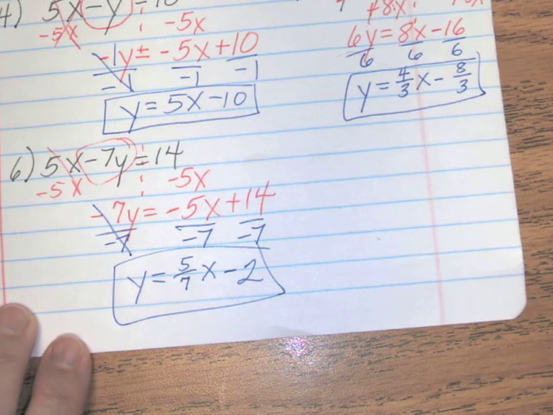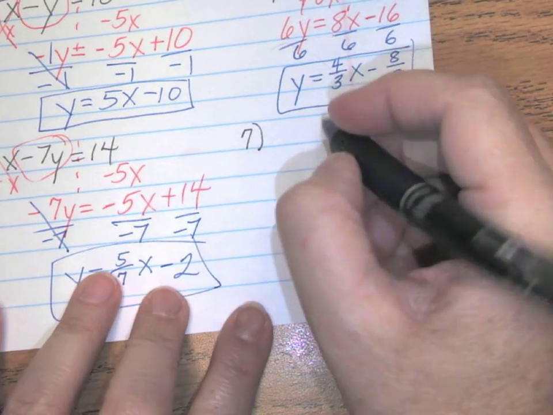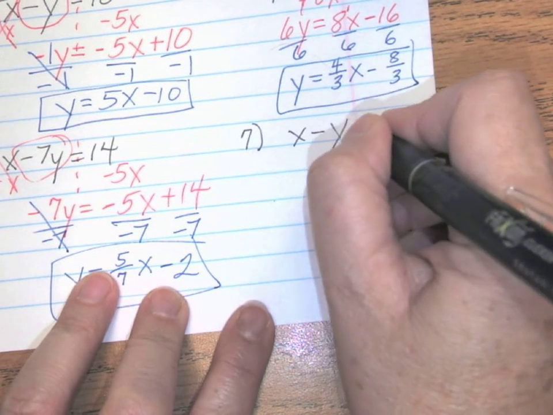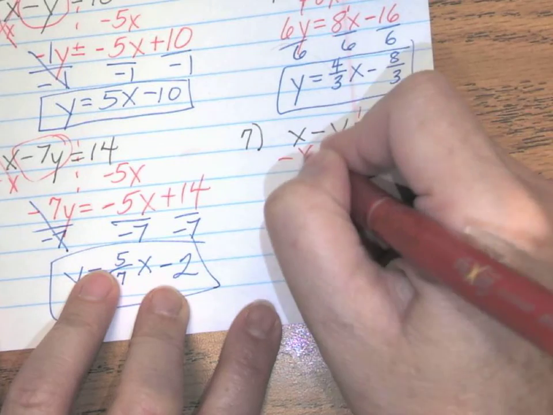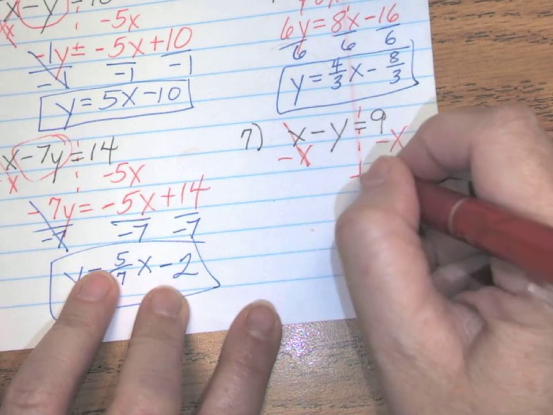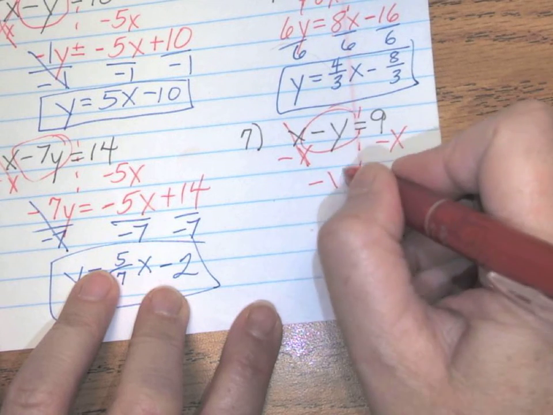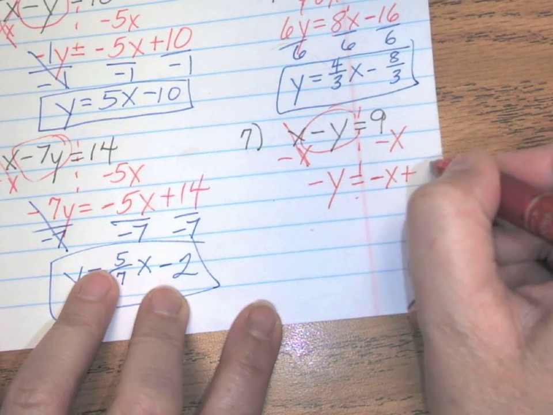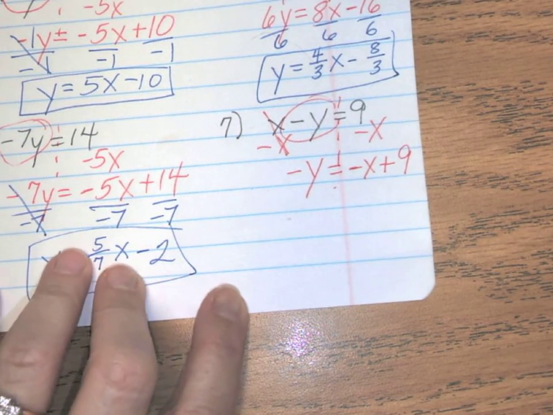We're going to do 2 more just to make sure we've got this. Number 7, x minus y equals 9. This one looks a little different. So I'm subtracting x. Doesn't that mean that I'm subtracting 1x? There's an imaginary 1. What's left? Negative y, don't drop the negative, equals negative x plus 9 because that minus x becomes a negative.